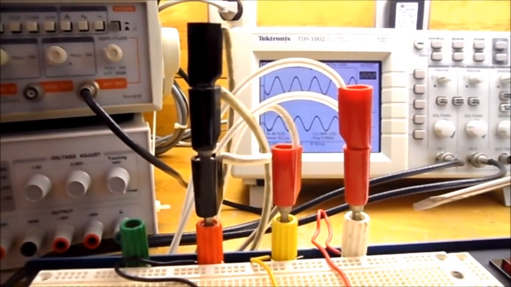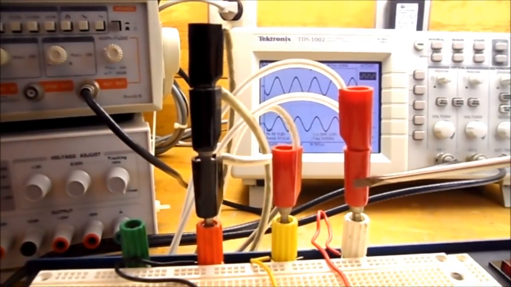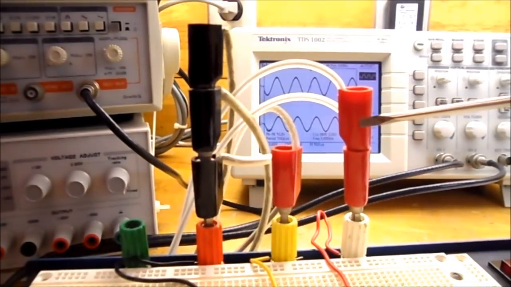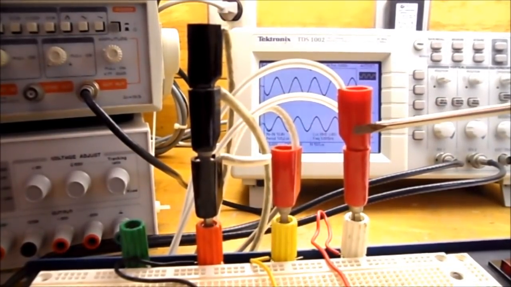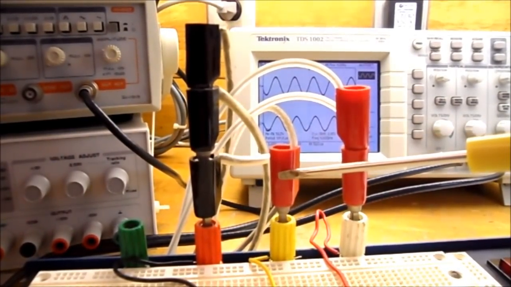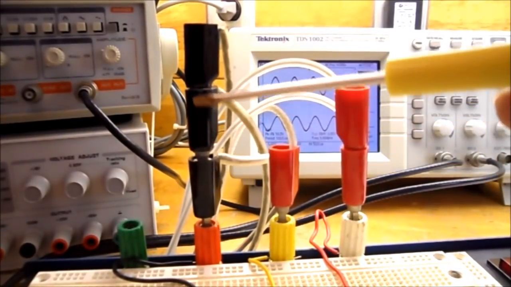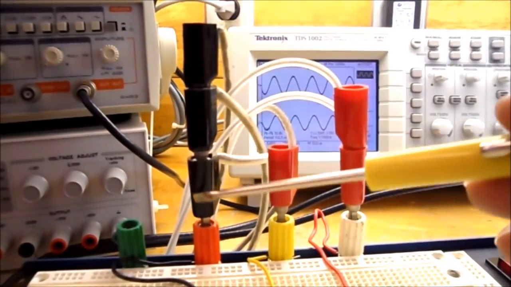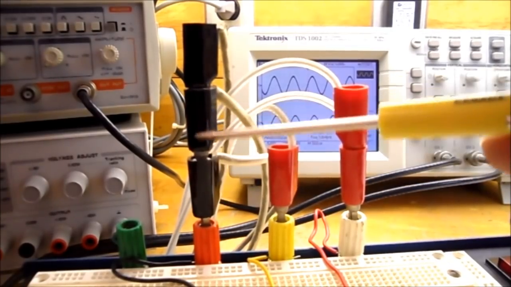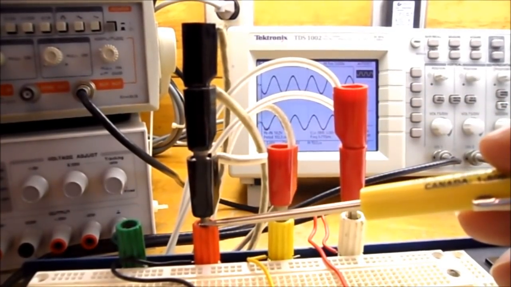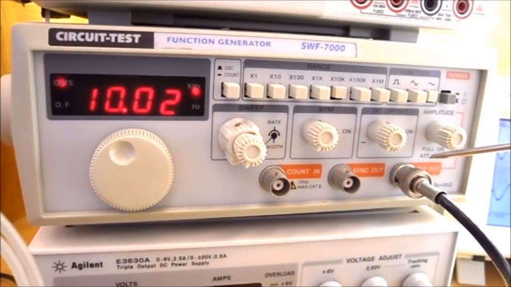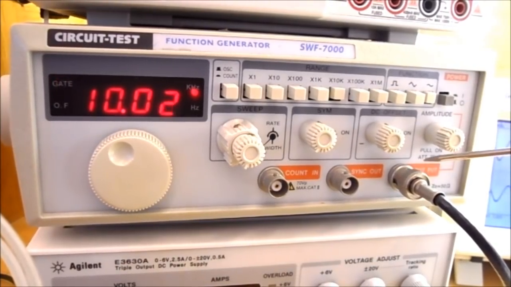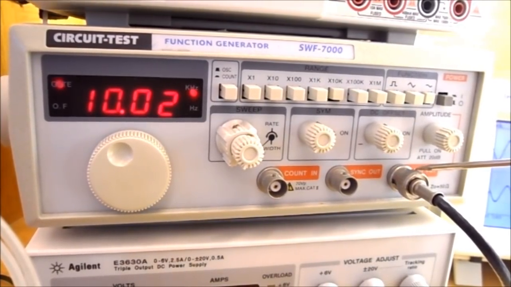So over on my binding post, you can see I have the input from the function generator and channel 1 oscilloscope, channel 2 oscilloscope, and all the black banana leads stacked together. So those are all the grounds or common points. So remember, the BNC connector goes to the output of the function generator.